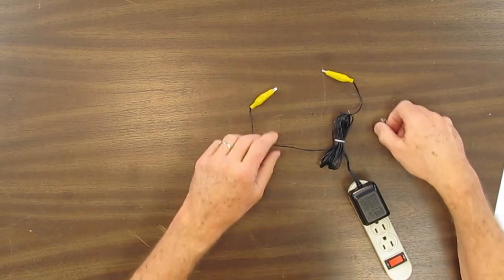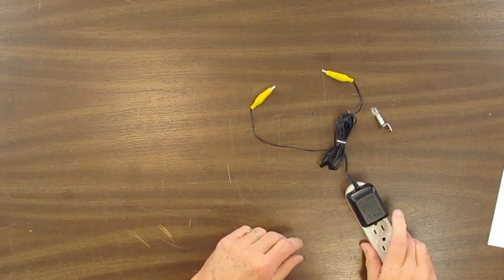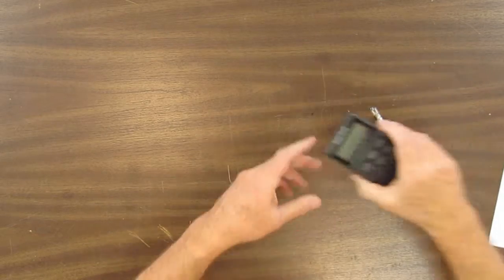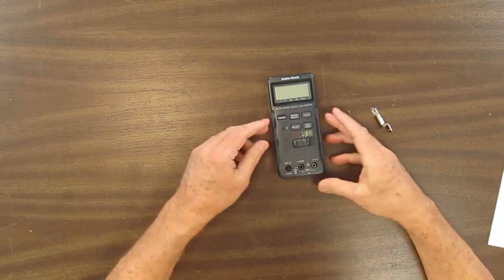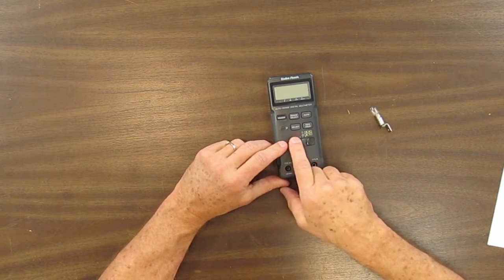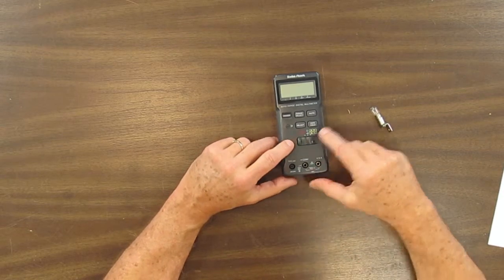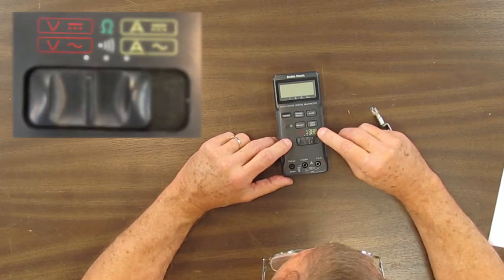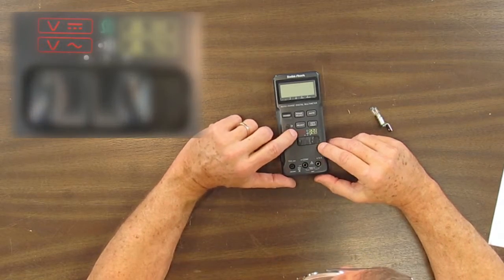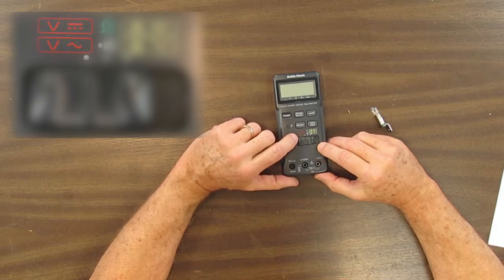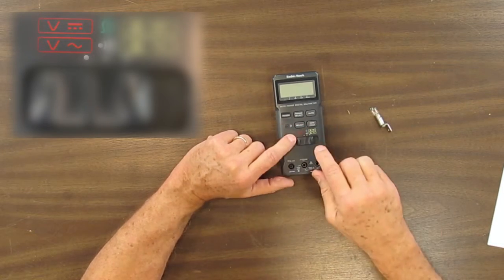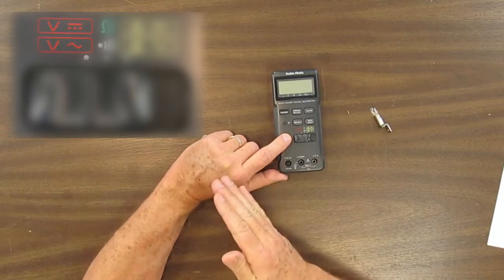Now, we're going to take a look at one other thing having to do with this, which is our voltmeter. It has a place where we can measure volts and a place where we can measure amps, and we've looked at those. But if you take a closer look now, you'll see that there are two of these red V's. One of them has some straight lines and one of them has a wavy line.